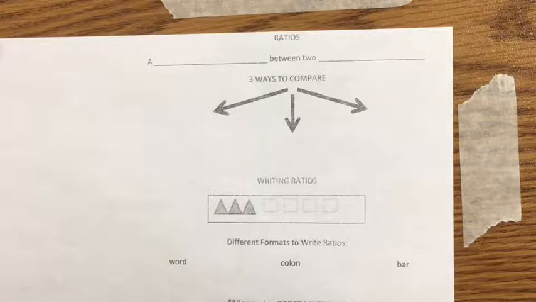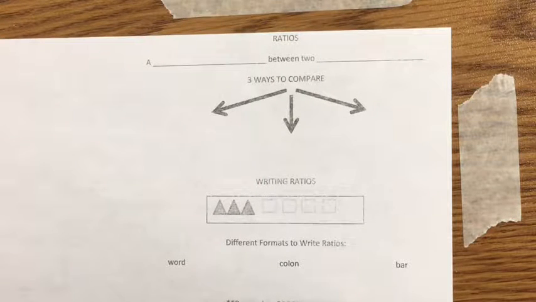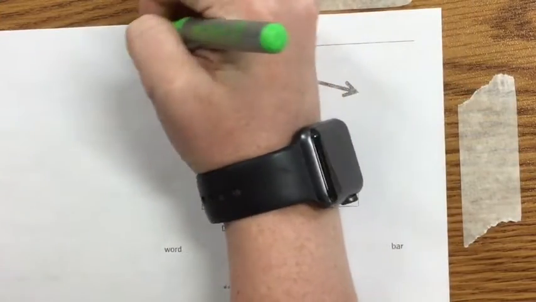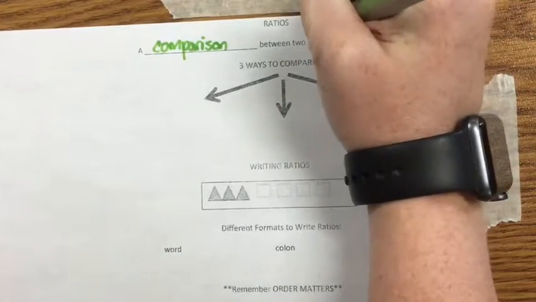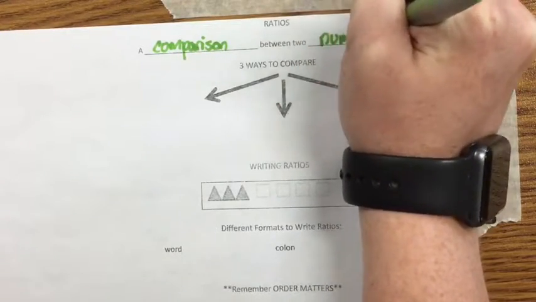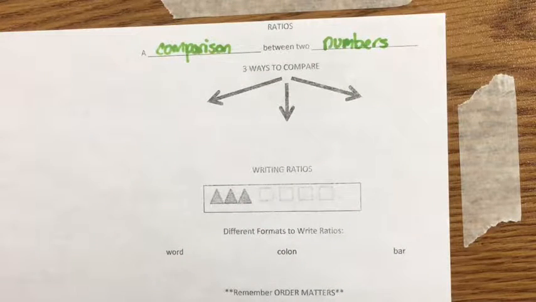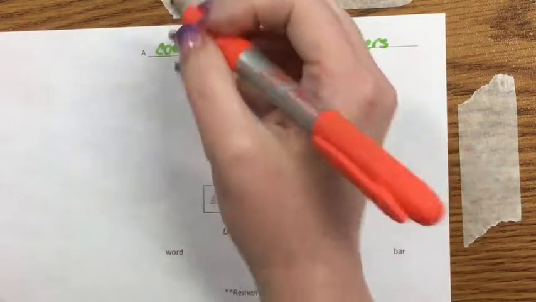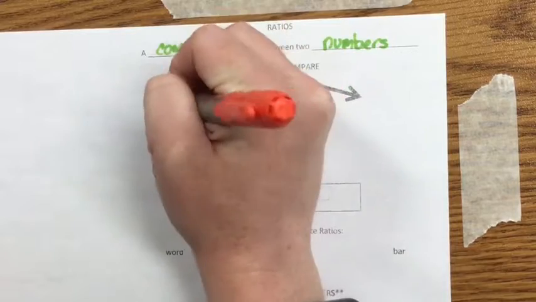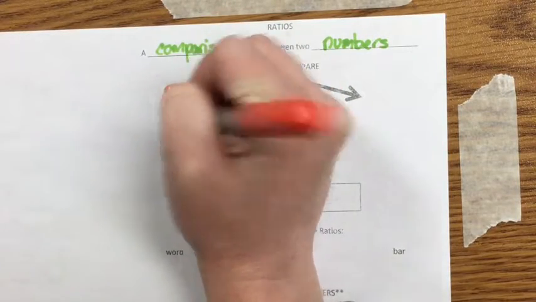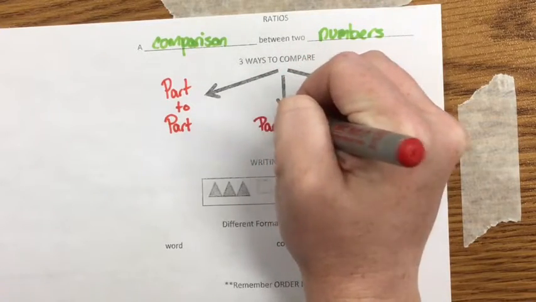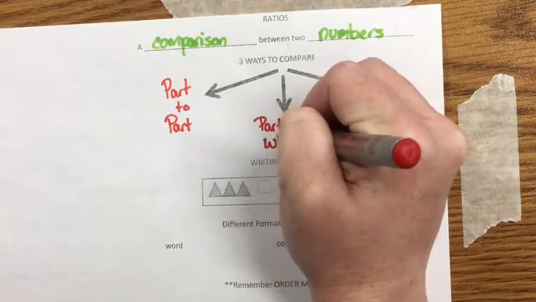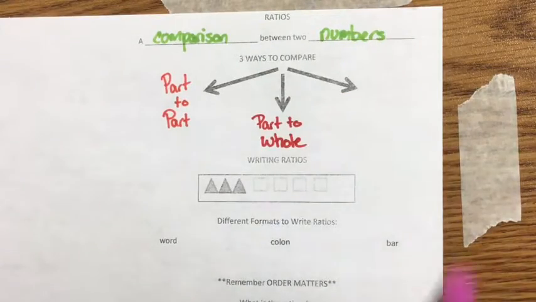Today we're going to be talking about ratios. A ratio is a comparison between two numbers. There are three ways that we compare the two numbers when we write ratios. The first is part to part. Those are both part of the whole, so part to part. The next we do is part to whole. And the third is whole to part.